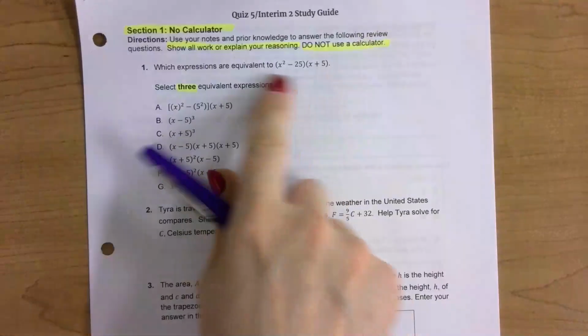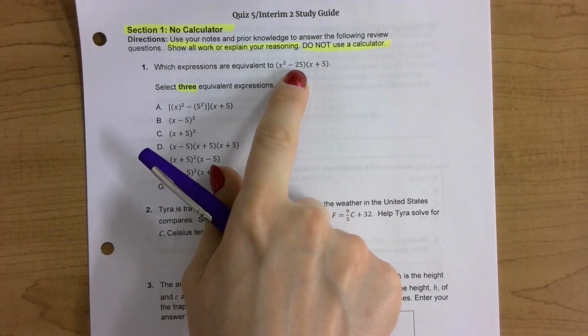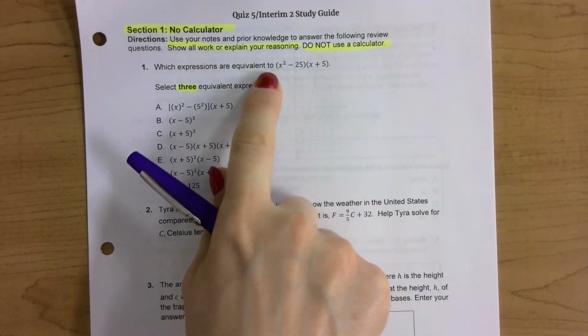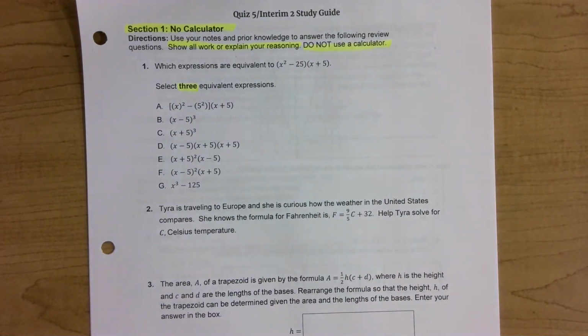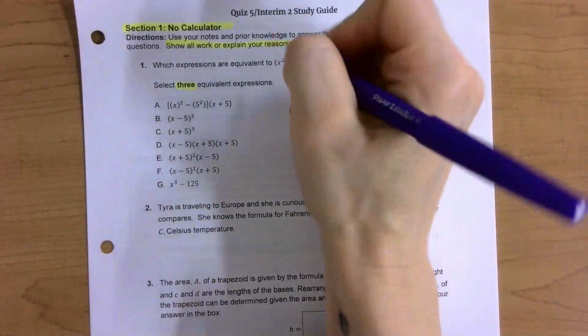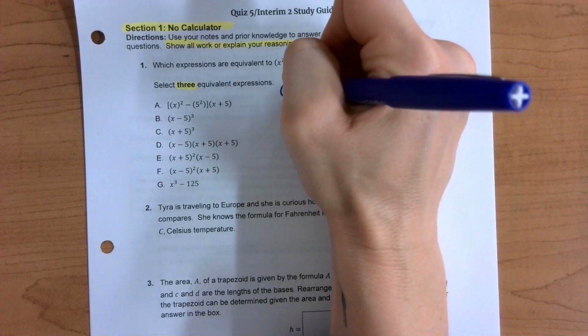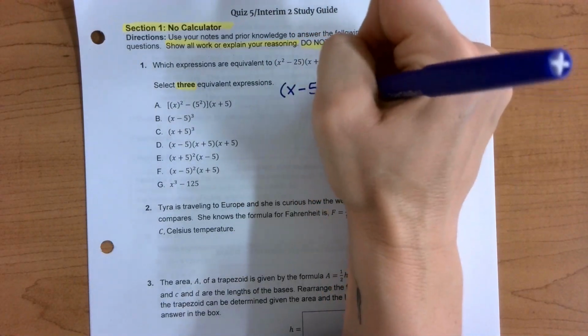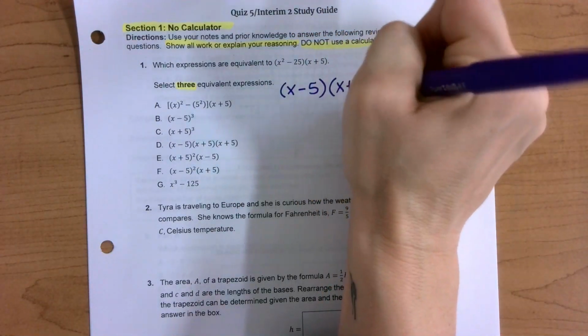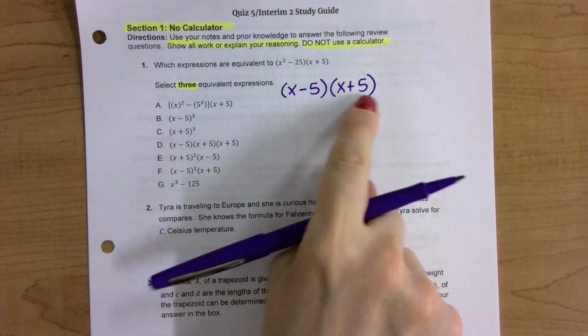So remember, if it's a difference of perfect squares, 25 is a perfect square. And I have no middle term here. There's no bx term, so that means it got canceled out. We talked about this concept in one of our notes packets, but for this one, I right away know that it would be x minus 5 times x plus 5, because my middle term is going to cancel out.